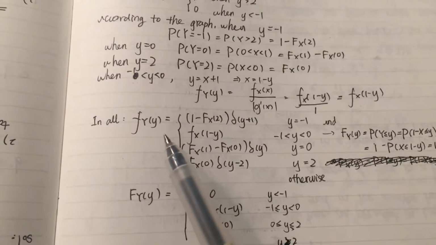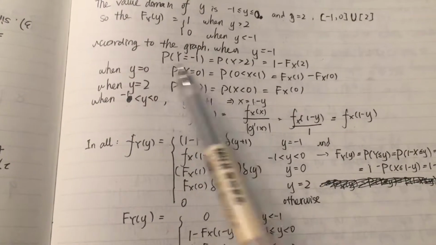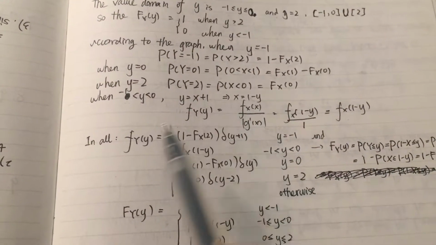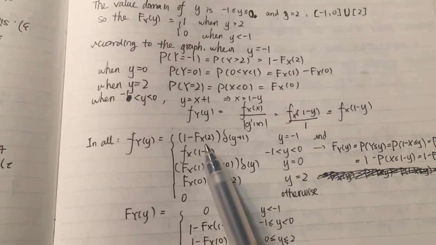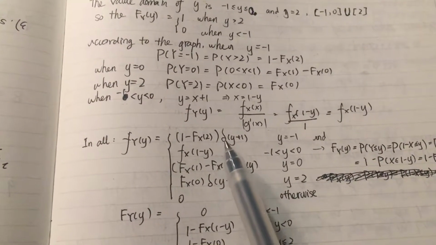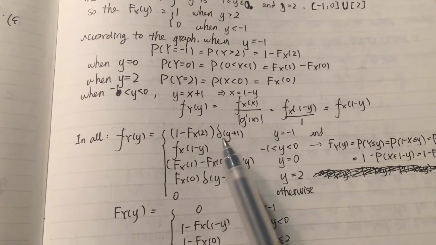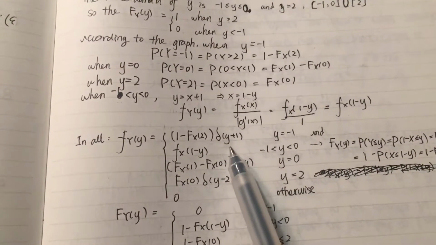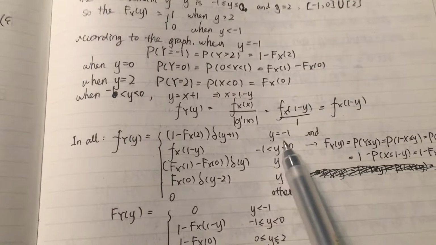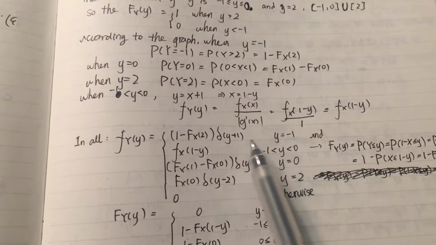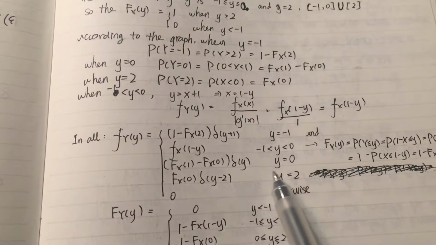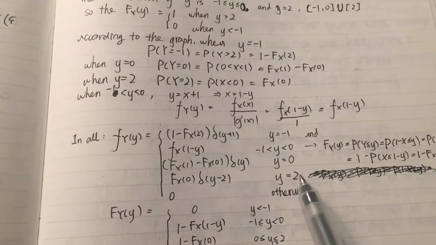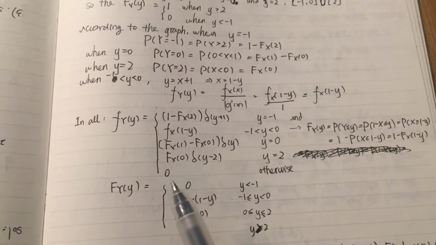And for the density function, we can get it directly from those situations that we talked about, and just note that for each case we get the distribution function, we multiply it by an impulse function where y is equal to those values, when y is equal to minus 1, y is equal to 0, and y is equal to 2. So this is the end of this problem 1.